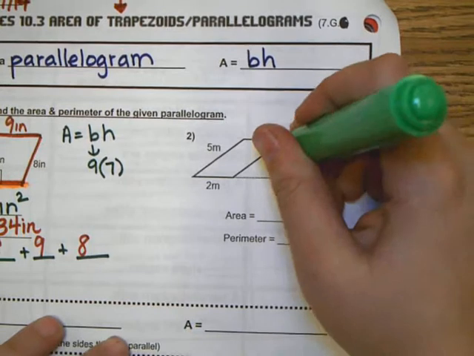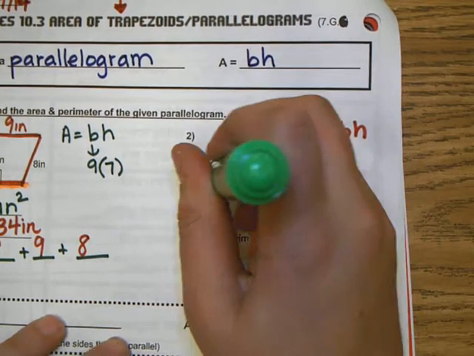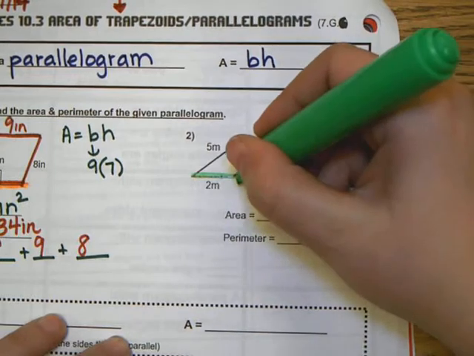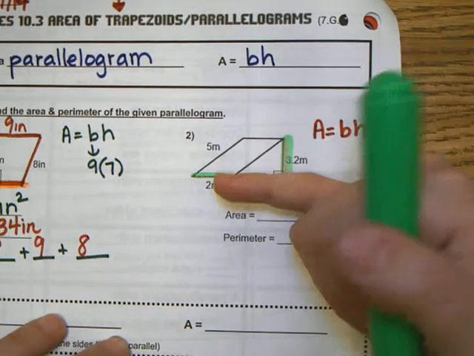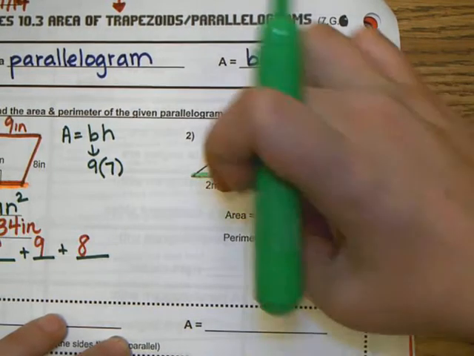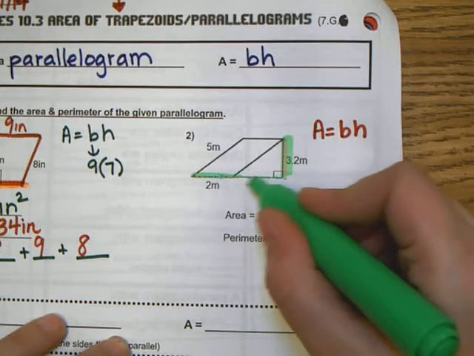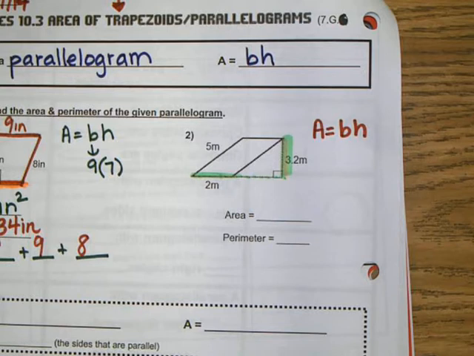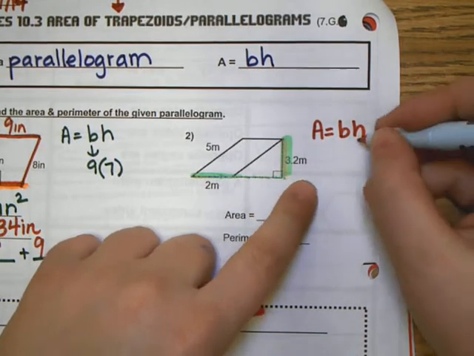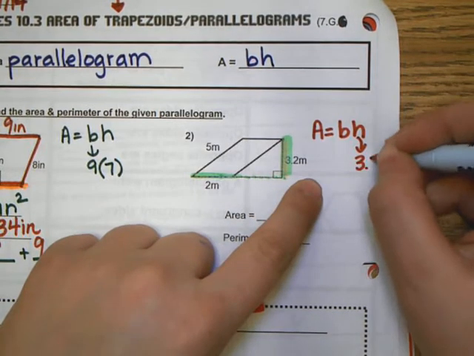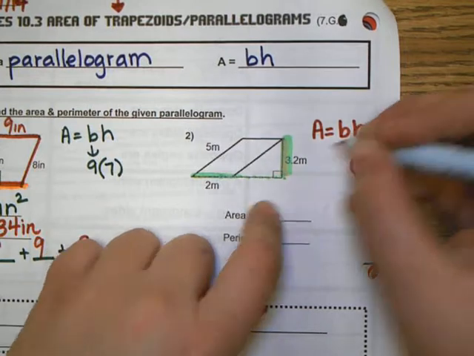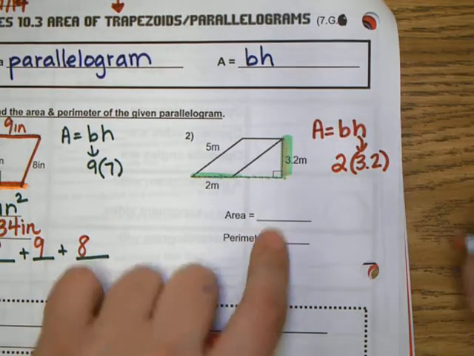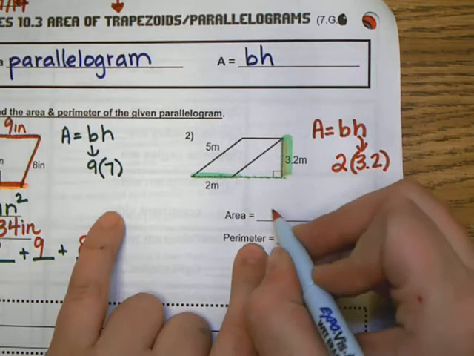And again, we know that that is our height because it makes a right angle with the floor. We could think of this as the floor. So they drew a dotted line so we would know where the bottom of the figure is. So this length is unneeded. We do not need to know what the length of this piece is here. So we have that the height is 3.2 meters times the base, which is 2.